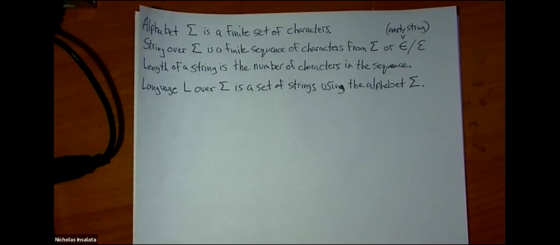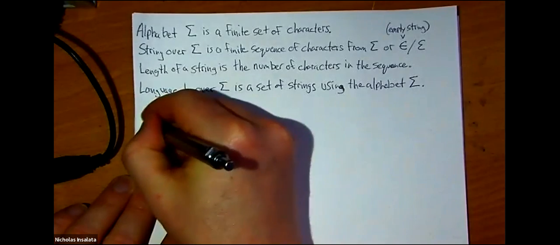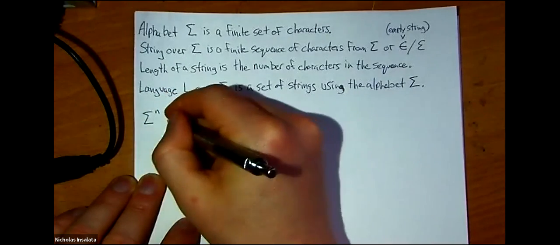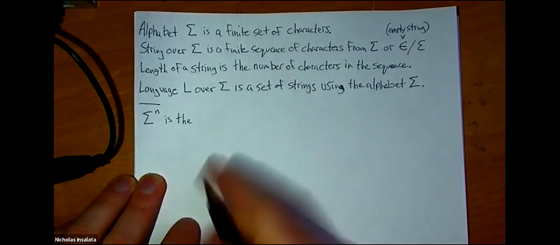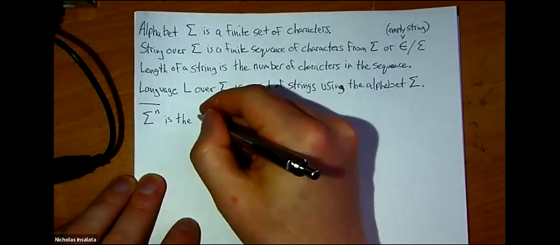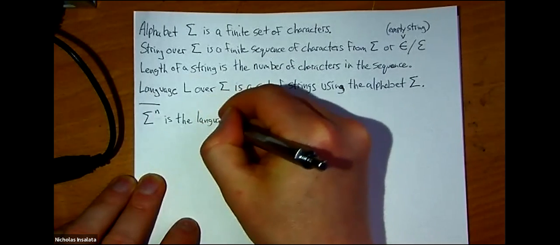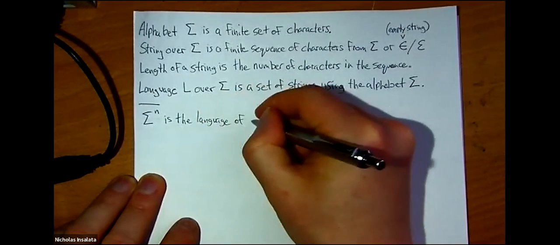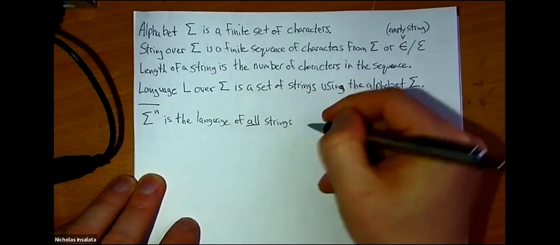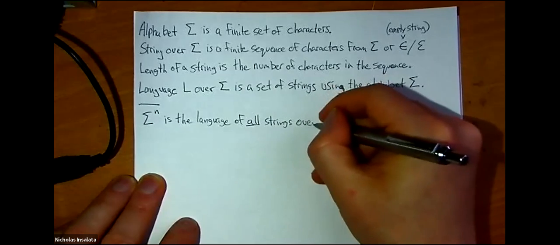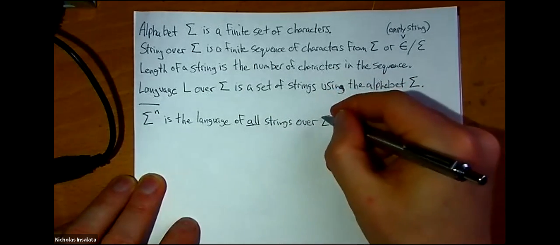Okay, so there's a few different languages that have specific names that we're going to talk about. Sigma to the n is the language. Let me do a little line here. So now we're talking about specific languages. Sigma to the n is the language of all strings over our alphabet sigma with length n.